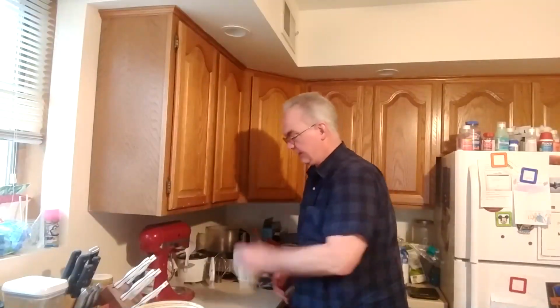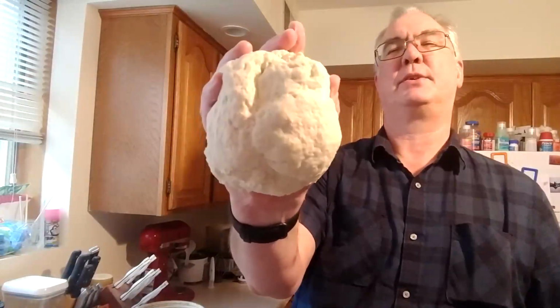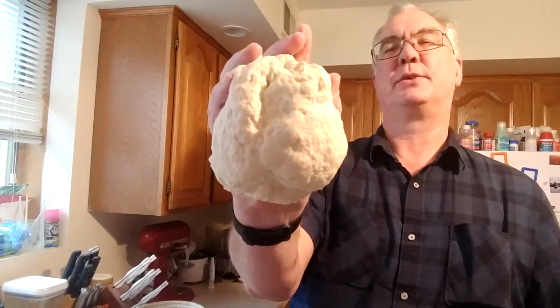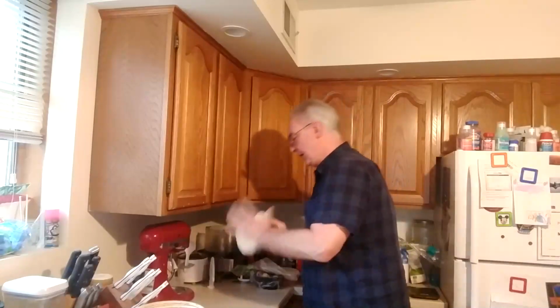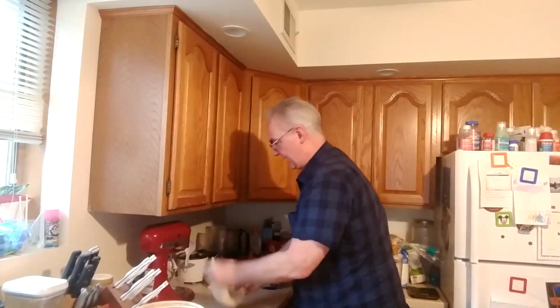Okay, so I have run the dough on the mixer, and you can see I've got a ball of dough in my hand. Yeah, there you go. You can see the dough is really kind of rough. It's not fully mixed together yet, which is okay because I like to knead the dough a little bit. So while I'm kneading the dough, I've called this a lean dough a couple times.